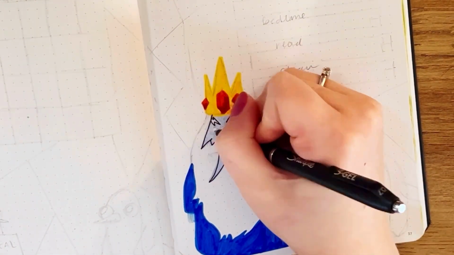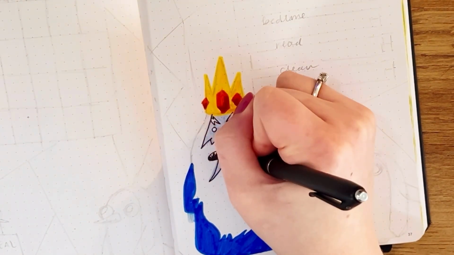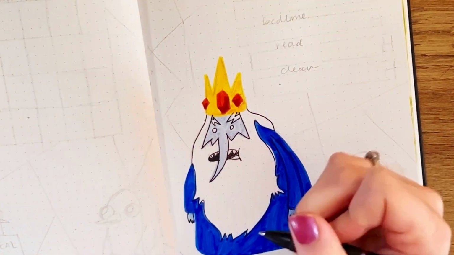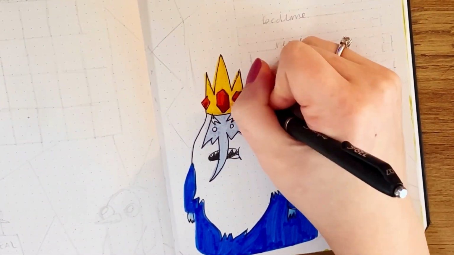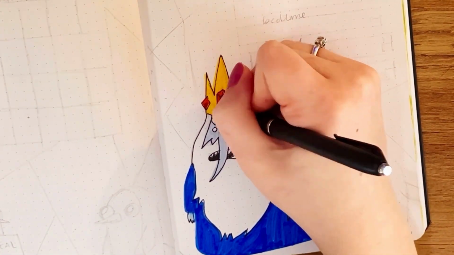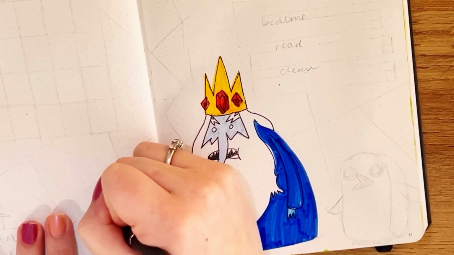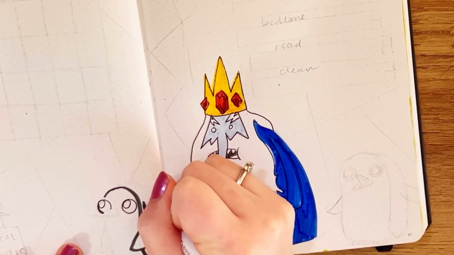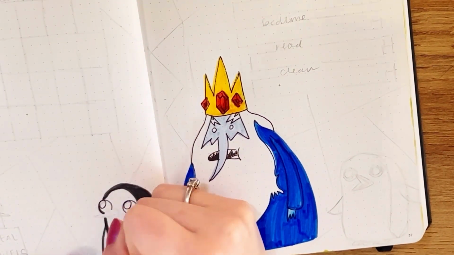Yeah, so we're drawing Ice King, aka Simon, and he's also one of my favorite characters. I've said that about so many characters at this point, but he's just so funny and wacky. But here we are, we're drawing him with his crown, and then we are doing Gunter next to him, the Goonts, and then we're doing a couple more penguins as well around him, which I don't know their names.